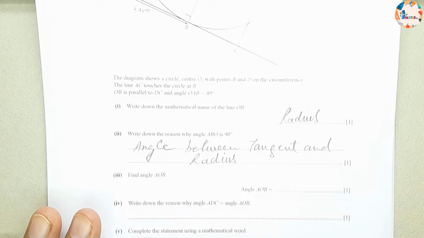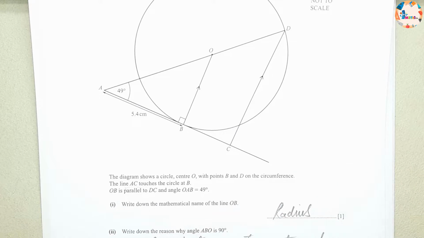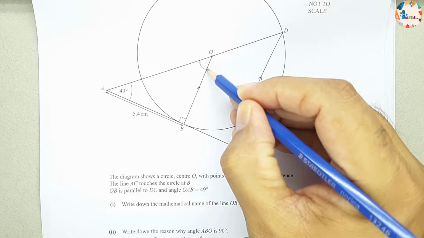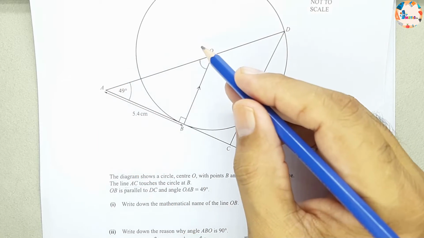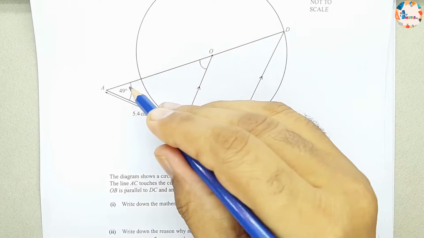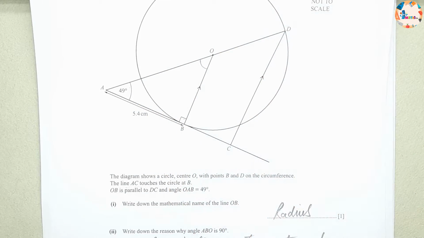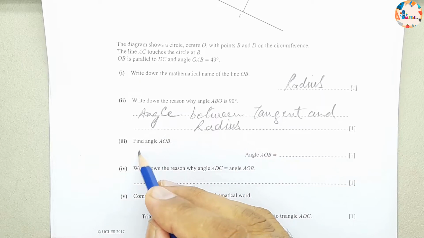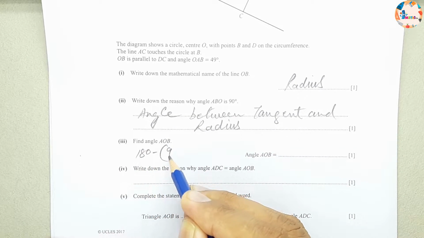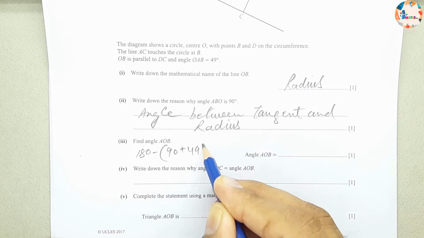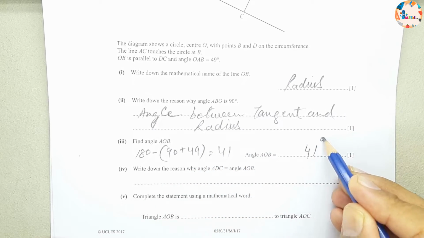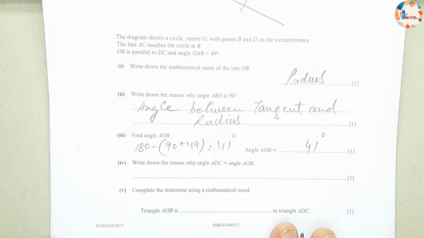Find the angle AOB. So this angle is basically required. AOB. This is 90 degrees, this is 49, so the third angle will be 180 minus these two. So we can write here 180 minus 90 plus 49. So this will be equal to 41. We can use a calculator also to find. Simpler, you can check with the calculator.